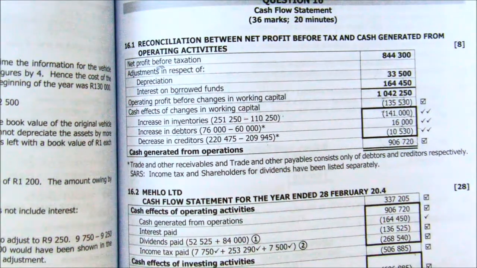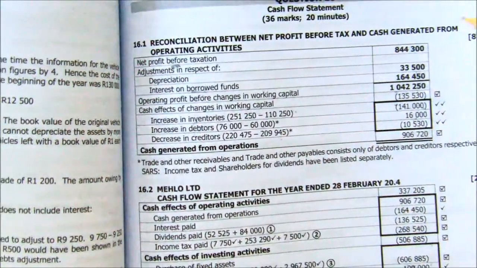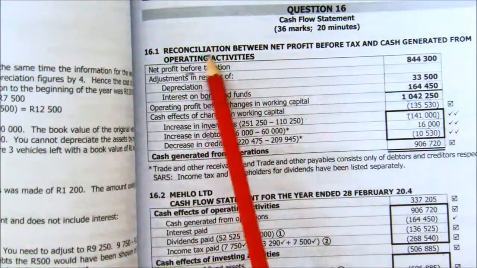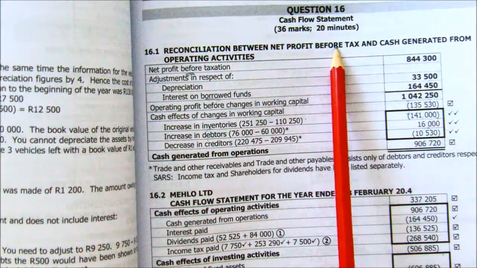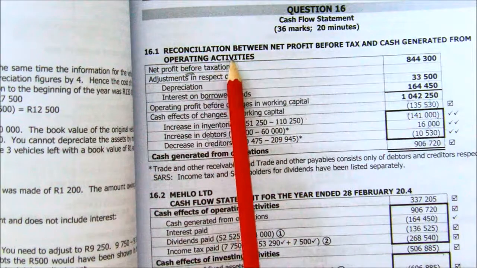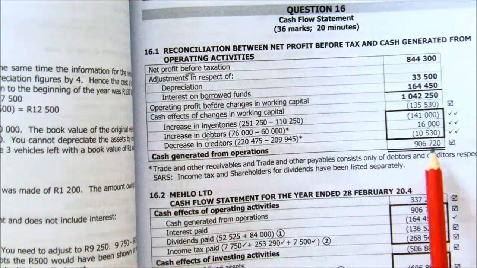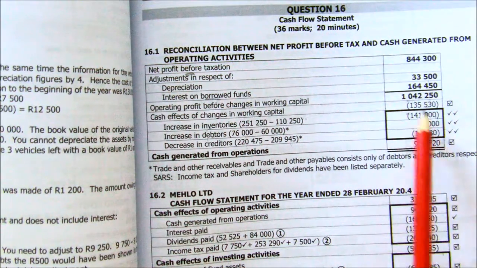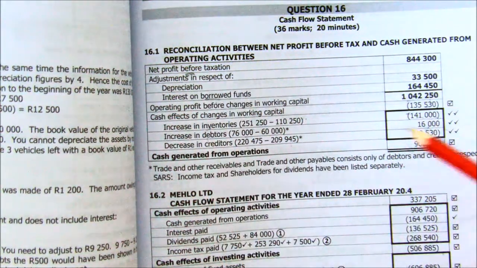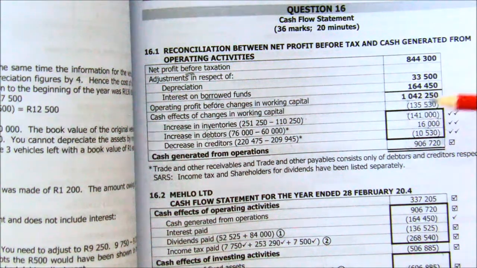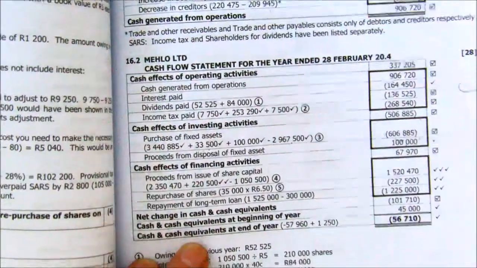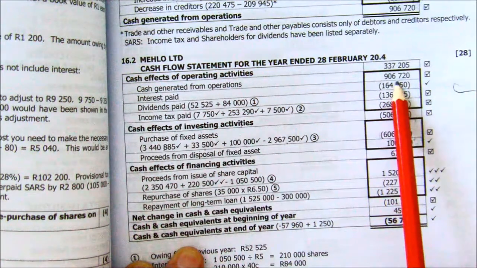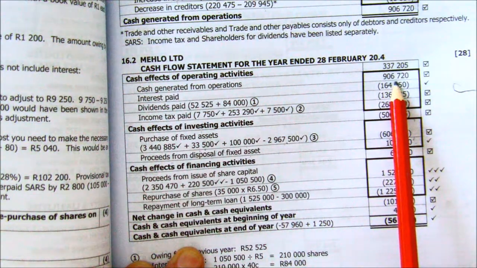Right, learners, let's carry on with the cash flow. In the previous one, we looked at the note to do with the reconciliation between net profit before tax and the cash generated from operating activities, and we got a final answer of 906,720. Now this is a note, so there's quite a lot that goes into calculating that figure, so that's why we do a note, and that figure is then transferred into the actual main body of the cash flow.